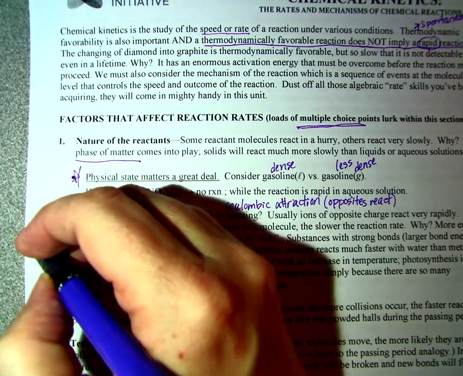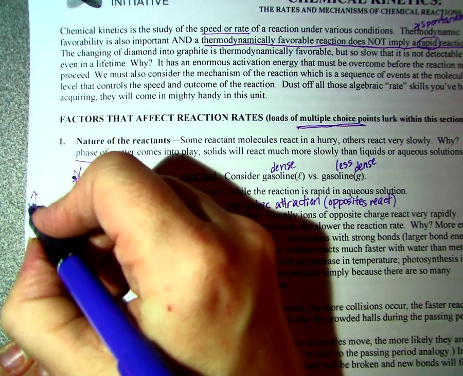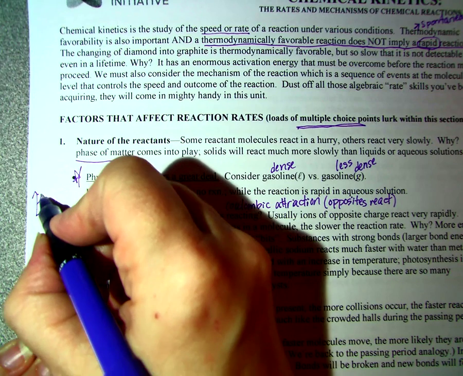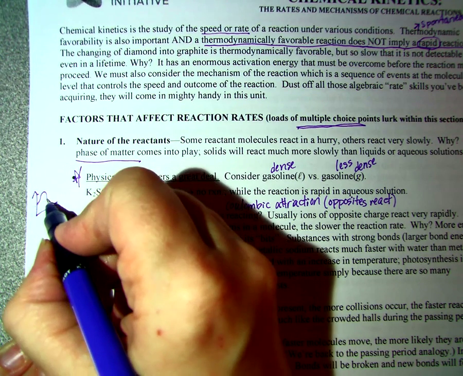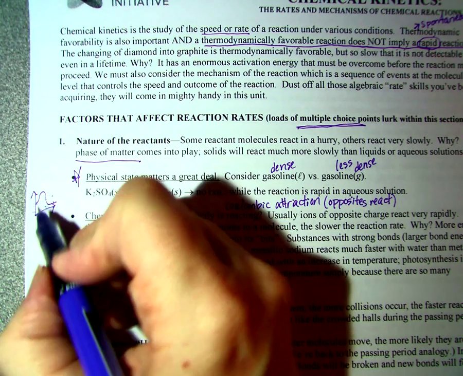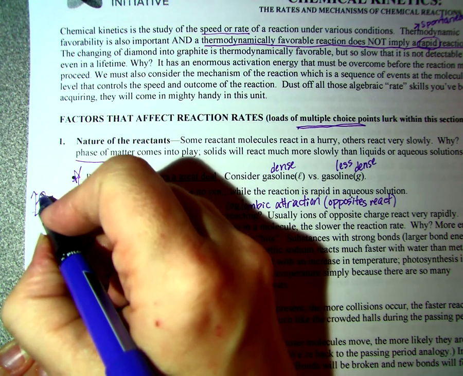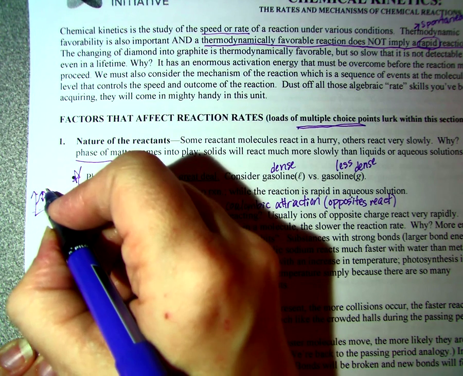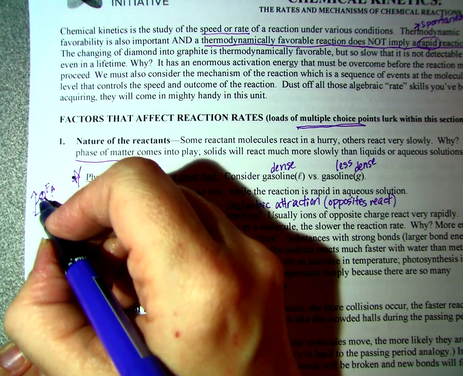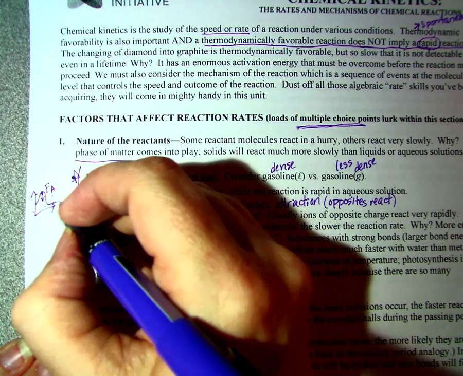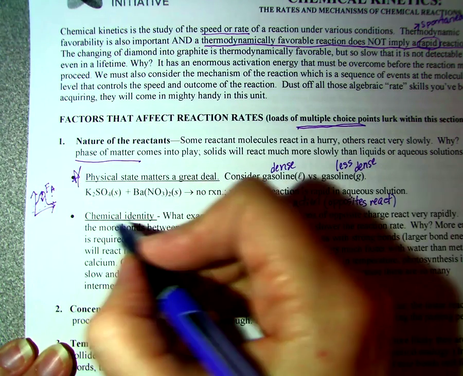One of the things with this whole physical state and why that matters is you have to look at your activation energy. So if we're looking at this whole thing that we talked about last time with thermo, where you have your reactants here, your products here, your energy of activation is right here, and it requires energy to break the bonds in a substance.